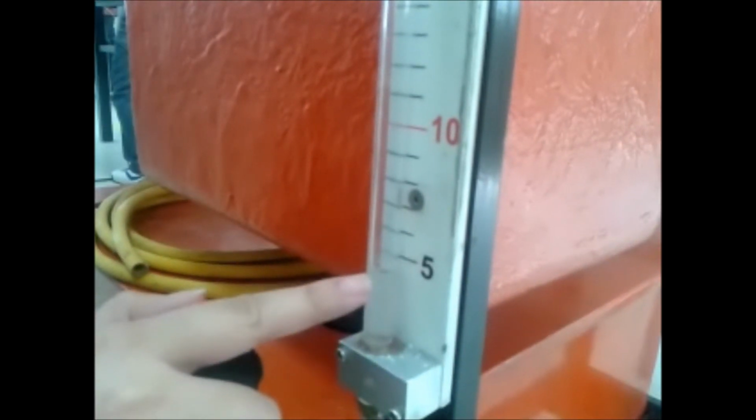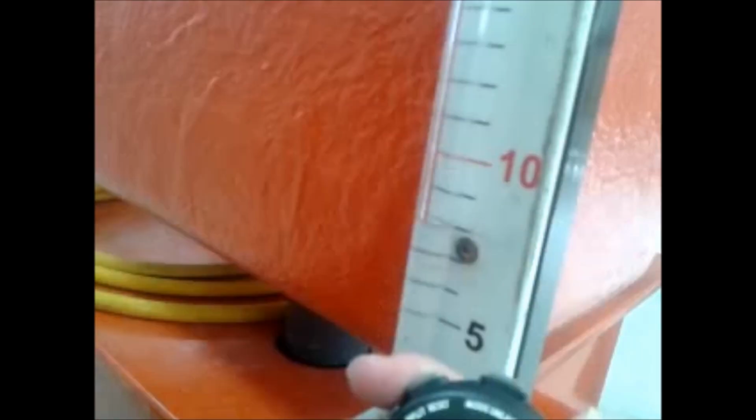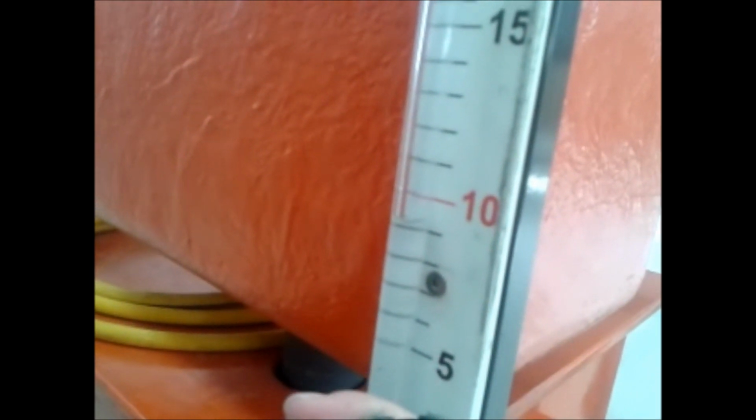First, I will use the stopper to block the water flow. When the water reaches 5 liters, we will start the stopwatch. When the volume reaches 10 liters, I will stop the stopwatch. After we repeat the experiment a few times, we will do the calculation in Excel. This is the value that we get, which is then transferred to the graph to get the equation.